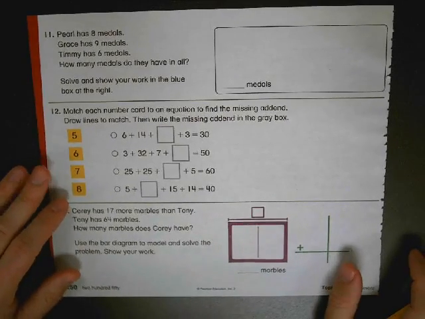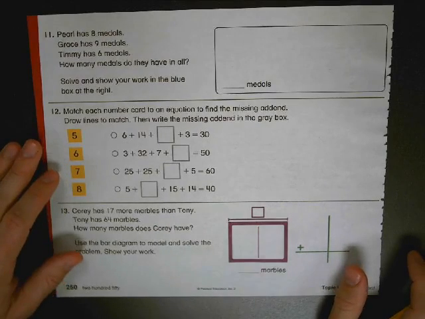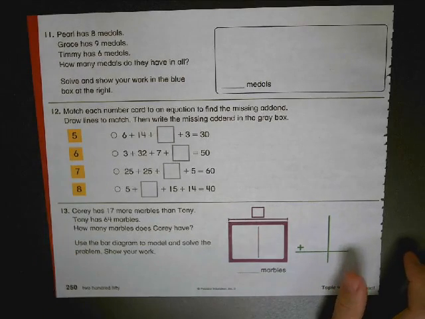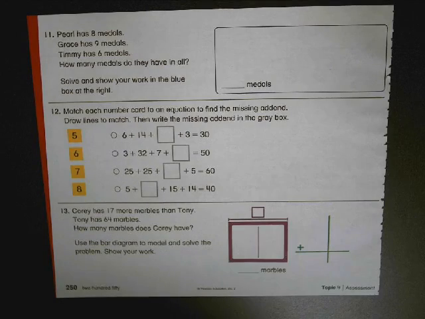Pearl has 8 medals. Grace has 9 medals. Timmy has 6 medals. You're probably thinking, oh my lord, my child not only has to read these crazy names, but then has to process what they're going to have to do for the skill. They don't have to read the names for the math test. We've been reading the math test to them. If they're paying attention, listening along, we will read names to them and questions throughout.